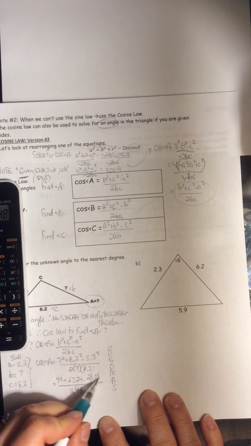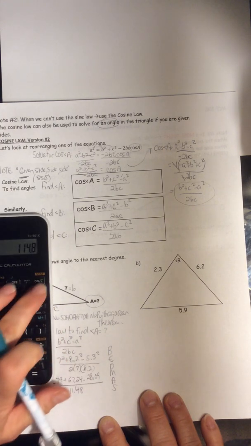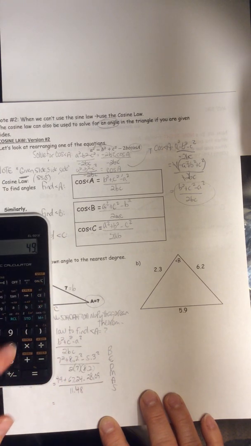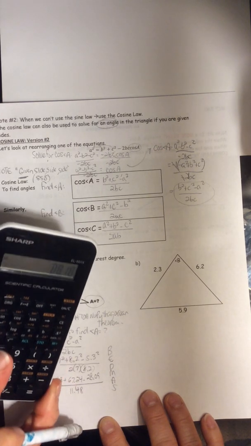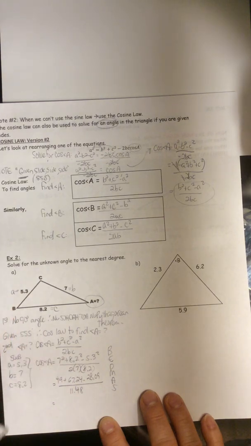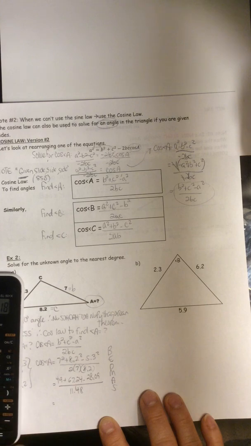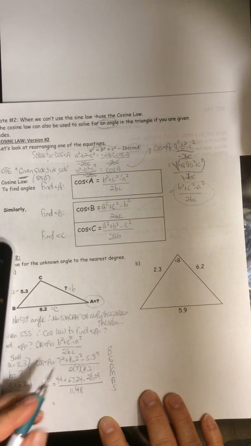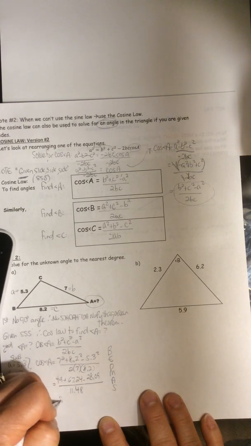Okay, so we add these, subtract that, so we've got 49 plus 67.24 minus 28.09, and that's 88.18. I didn't do that right. I'm going to tell you something that will be important.